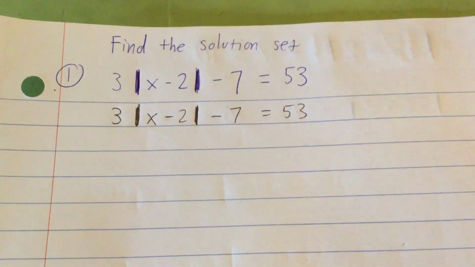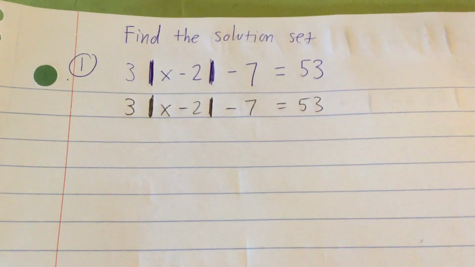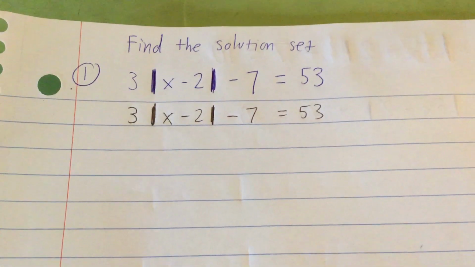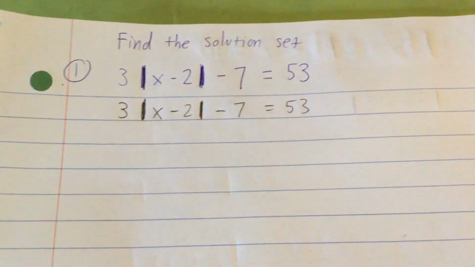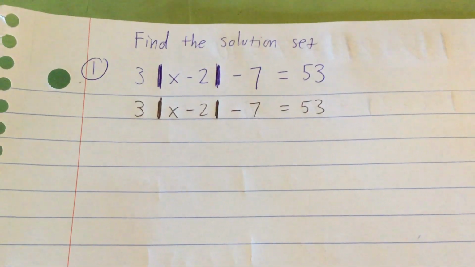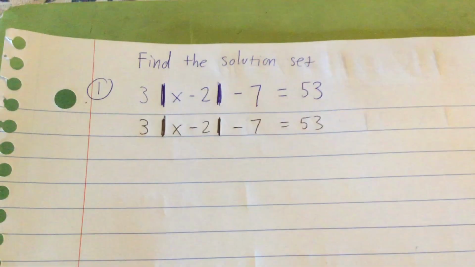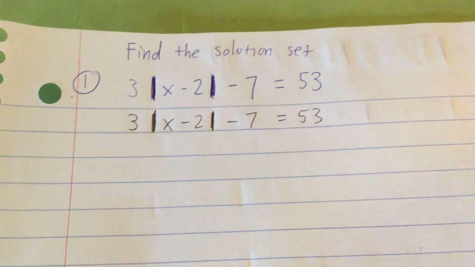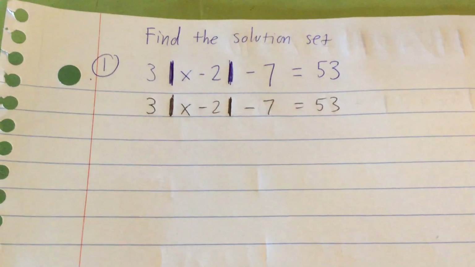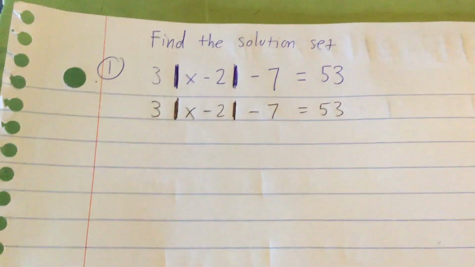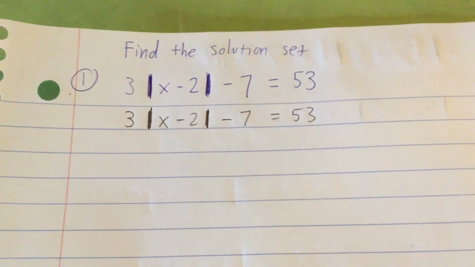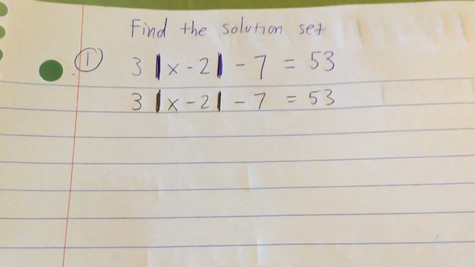Right, I hope you guys had a restful spring break, but we're back to making math videos about finding the solution set of absolute value equations. Remember that we are trying to get the absolute value bars isolated before we solve the problem with the two separate equations. So you have to do algebra before you do the algebra.